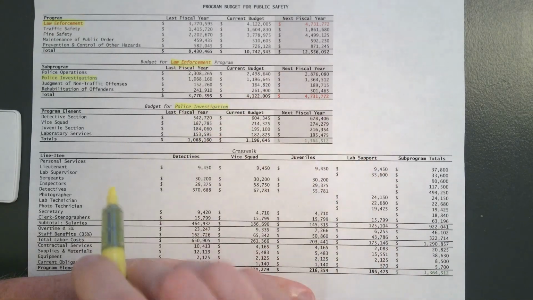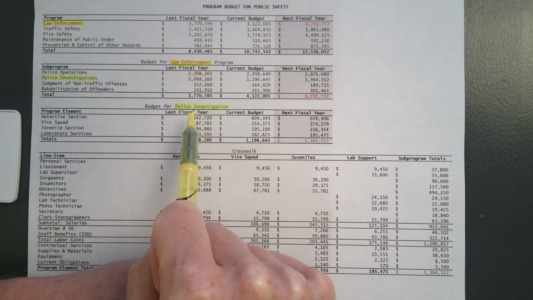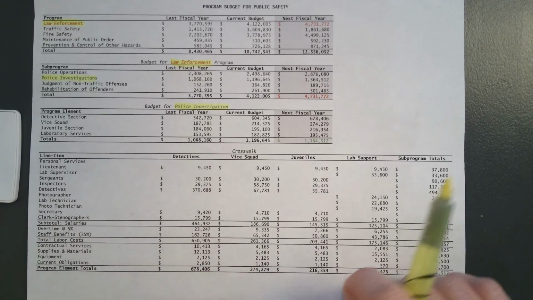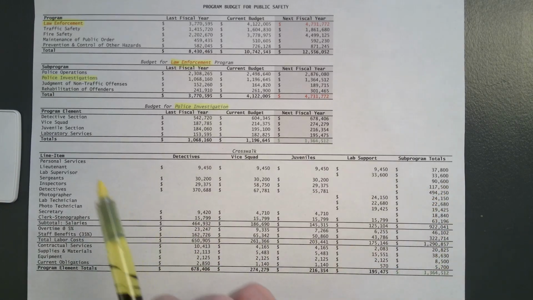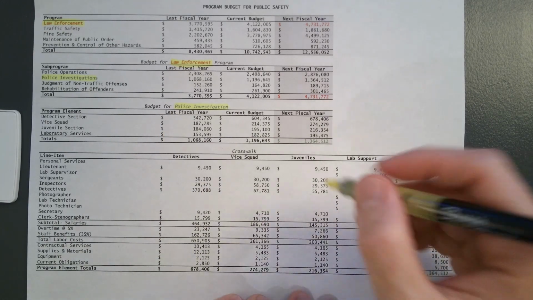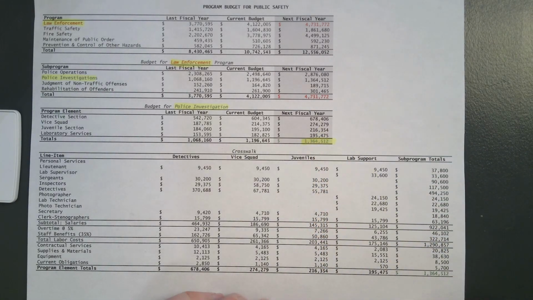And so here we have the program elements associated with police investigation. We have the detective section, we have the vice squad, we have the juvenile section, and we also have lab services. And note that the budget request for the sub-program police investigations is a little bit over $1.3 million.